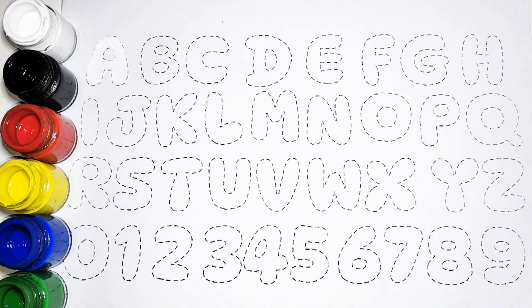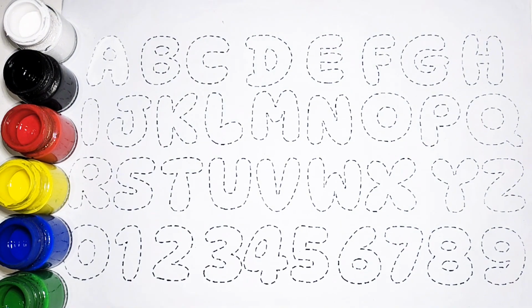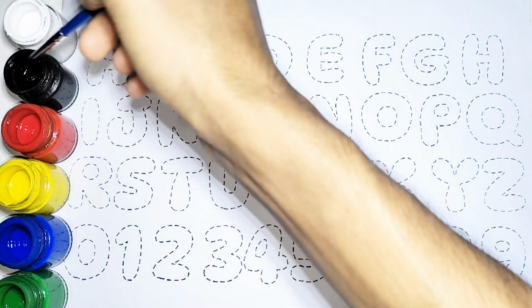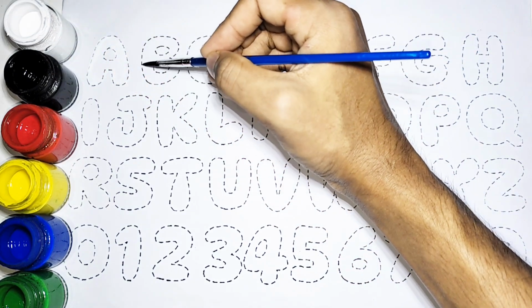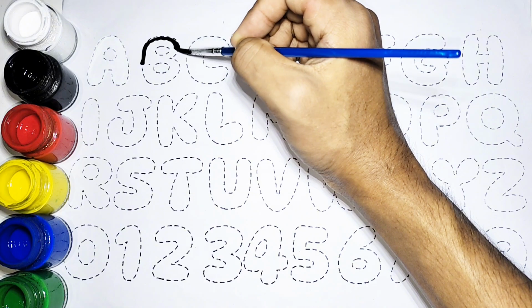The next one is B. Now we use black color. Now we draw the alphabet of B.